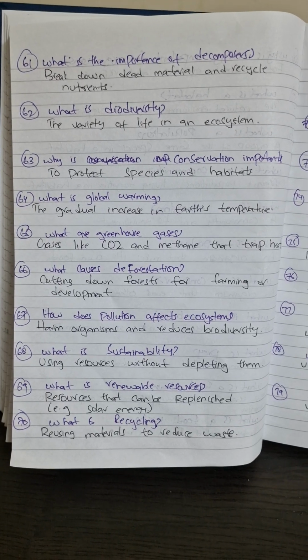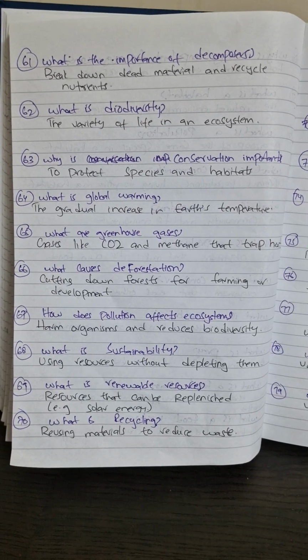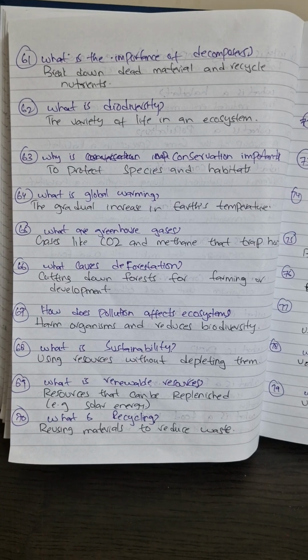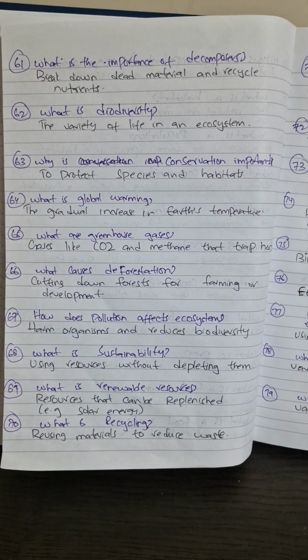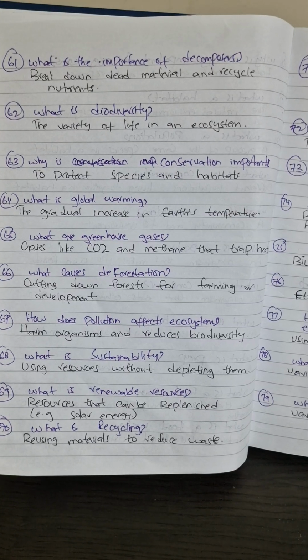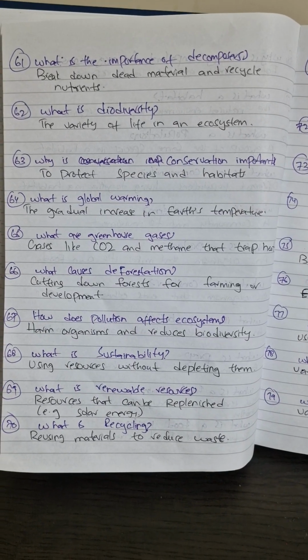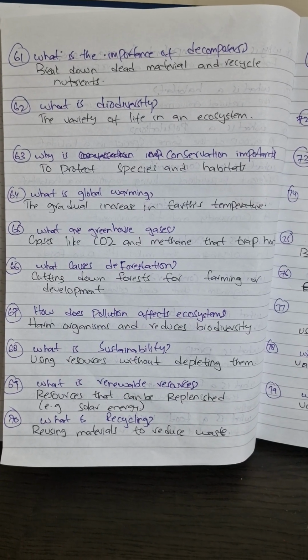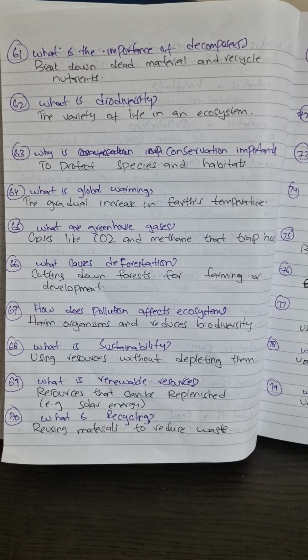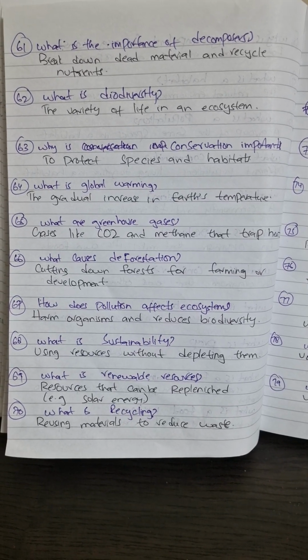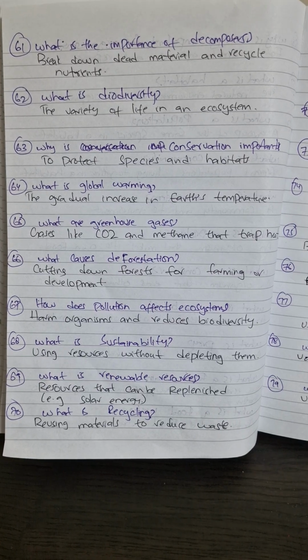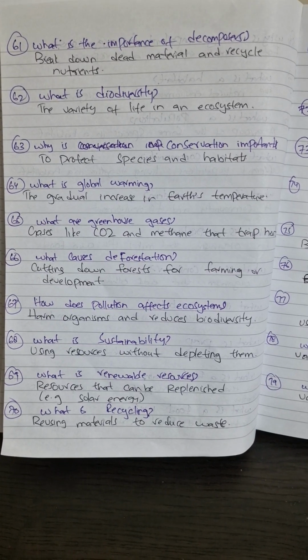What are greenhouse gases? Answer: gases like carbon dioxide and methane that trap heat. What causes deforestation? Cutting down forests for farming or development.